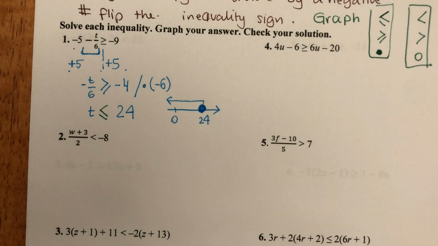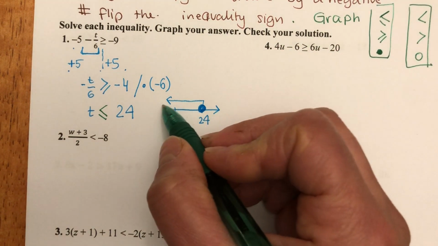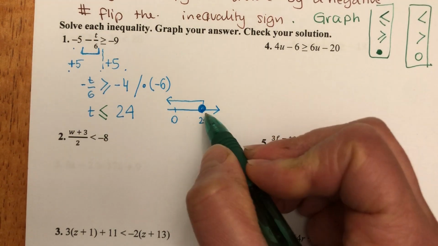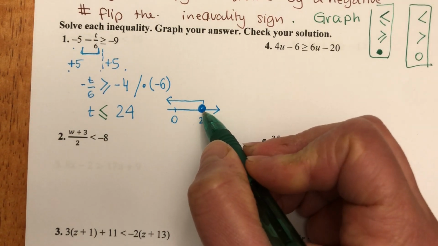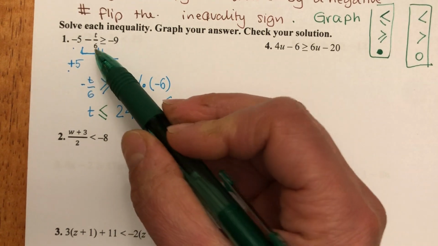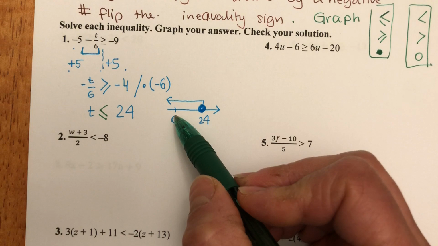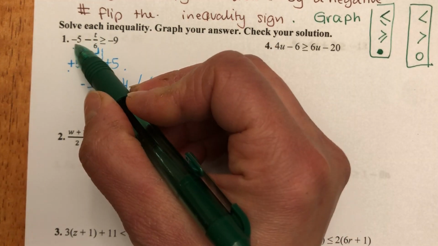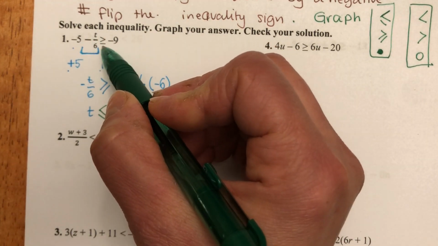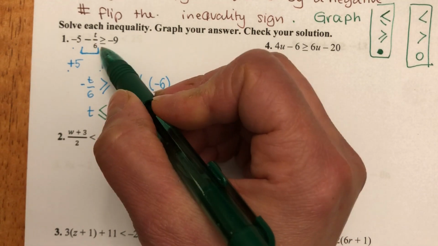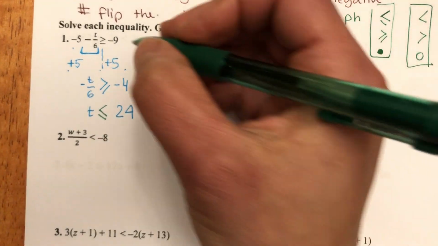Now I want everyone to know how to check. Any number that is less than or equal to 24 should make your inequality a true statement. Let me take 0. -5 minus 0 is greater than or equal to -9. So I see that this works.